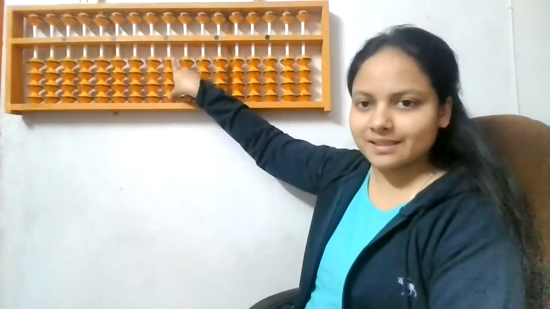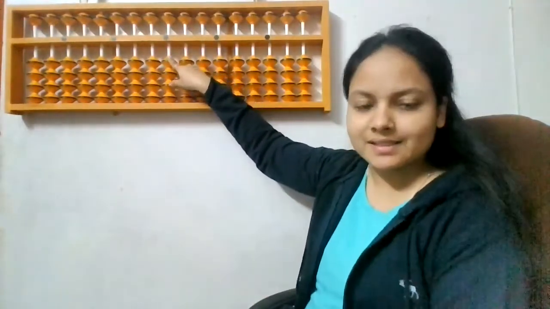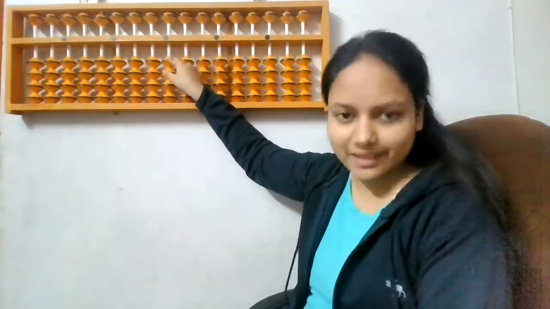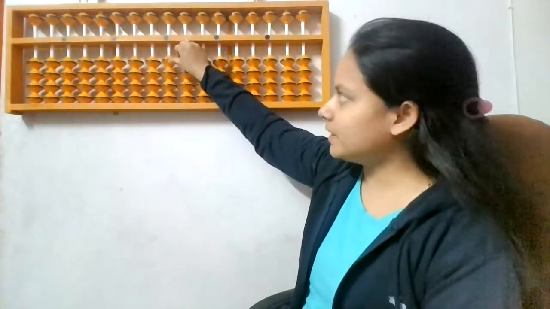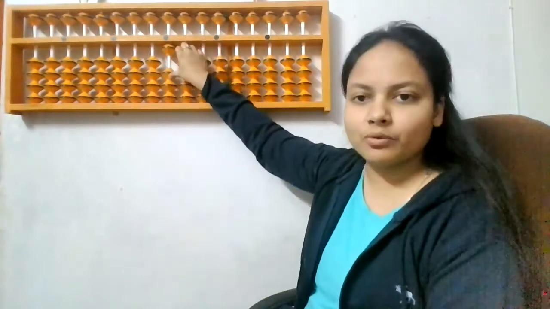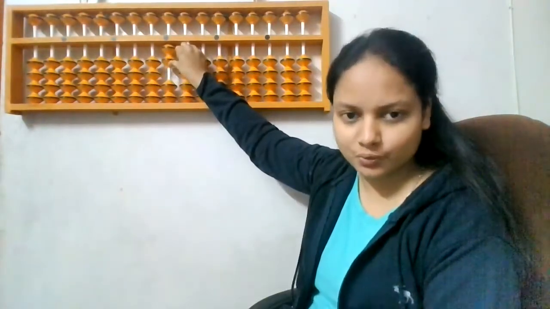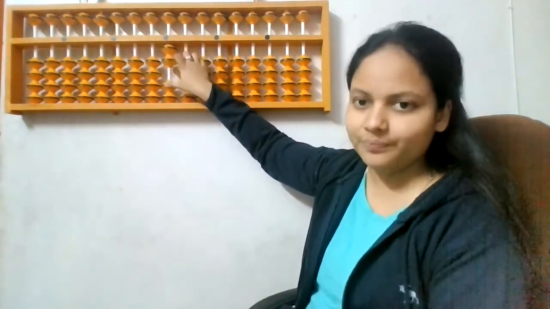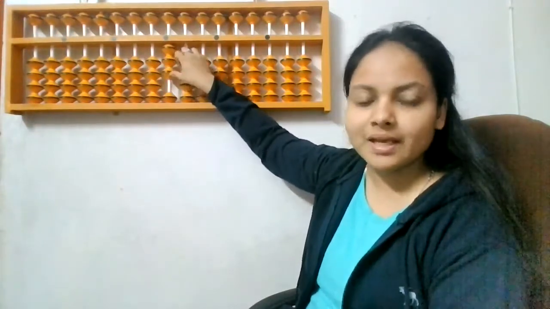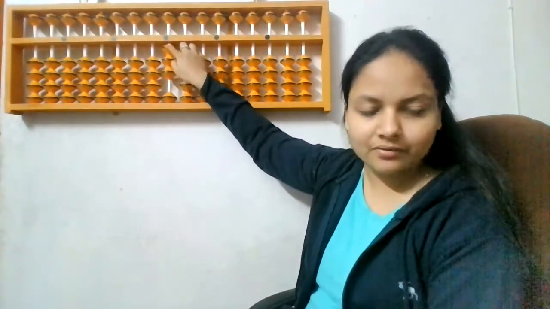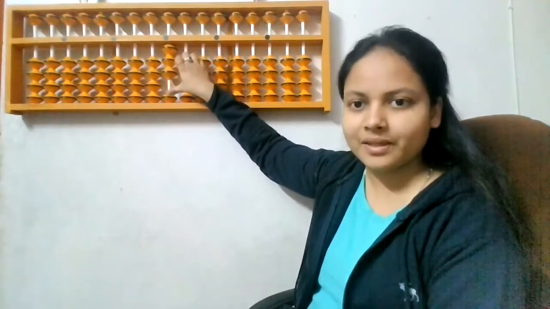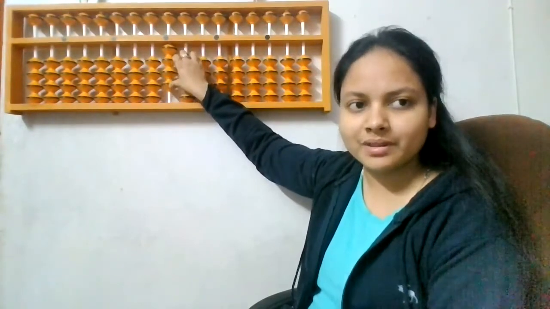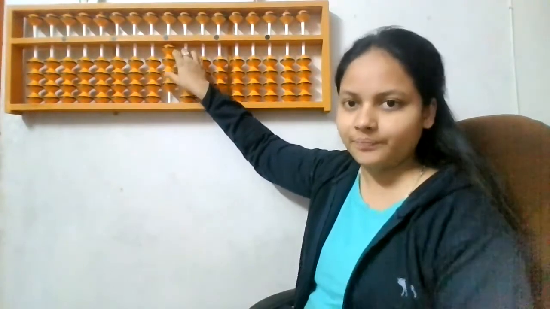So there are 4 beads in the down row. All the beads in the down row have a value of 1 each. If I'm putting one bead up, the value is 1. If I'm putting one more bead up, the value becomes 2. 1 and 1, 2. If I'm putting one more bead up, the value becomes 3. 1, 1, 1, 3. If I'm putting one more bead up, the value becomes 4.